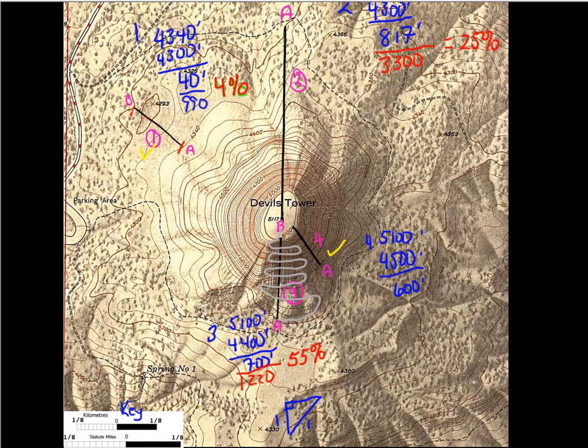And probably the steepest of all the roads is this one. And again, I calculate this one to be about an eighth of a mile. So this would be dividing this number by 6, dividing it by 660, which makes this number really close to a 100%.